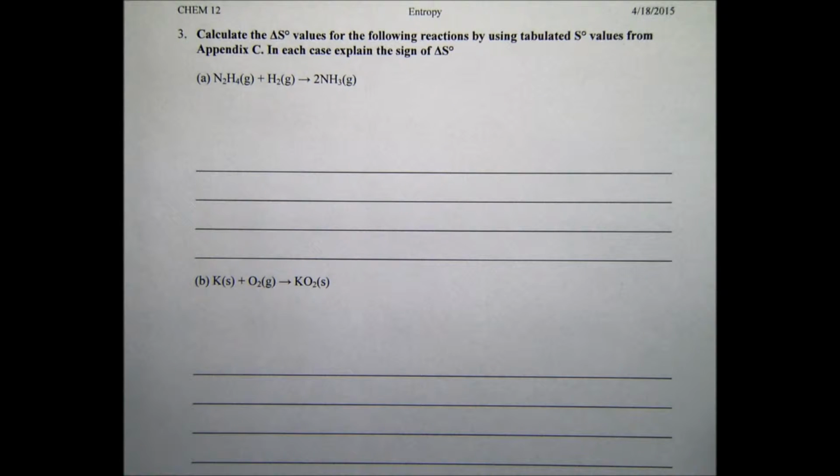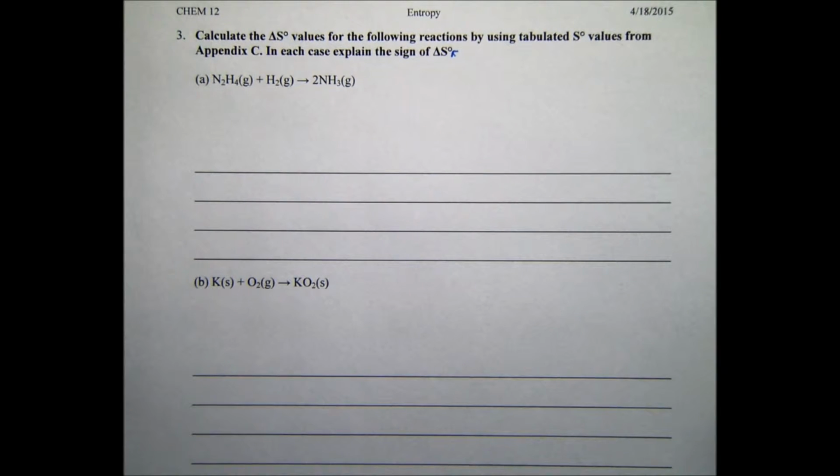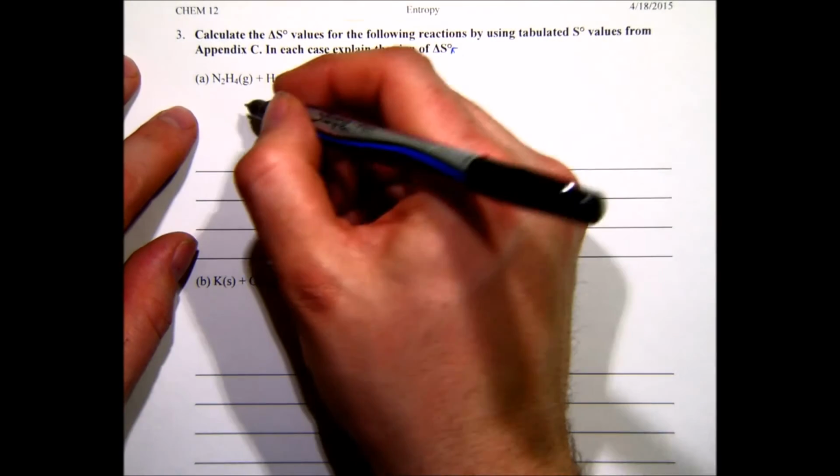So in question 3, we're being asked to use Appendix C values. Appendix C values are standard state. So you'll notice that this is asking us to use standard state values, and that is indicated by the degree symbol. So we are just going to use Hess's law.